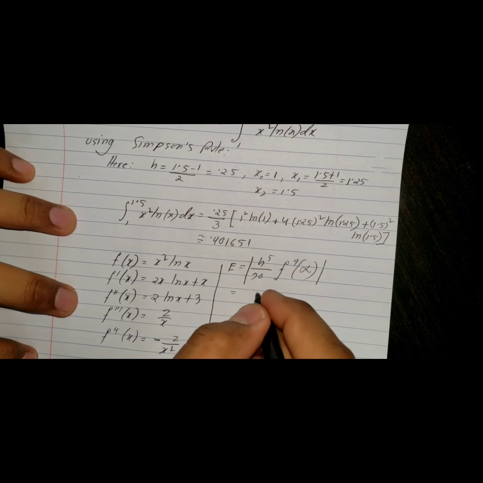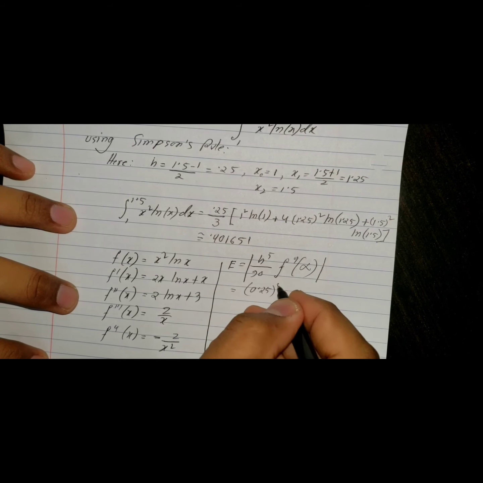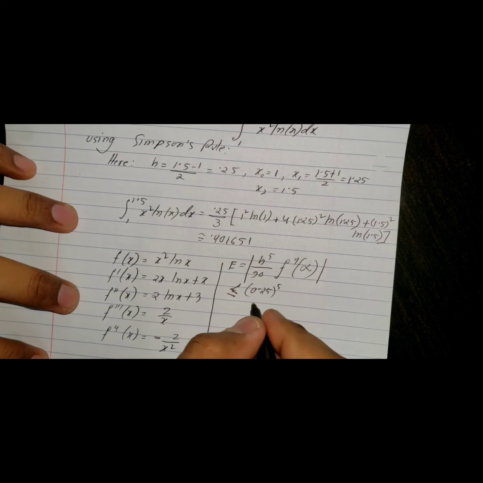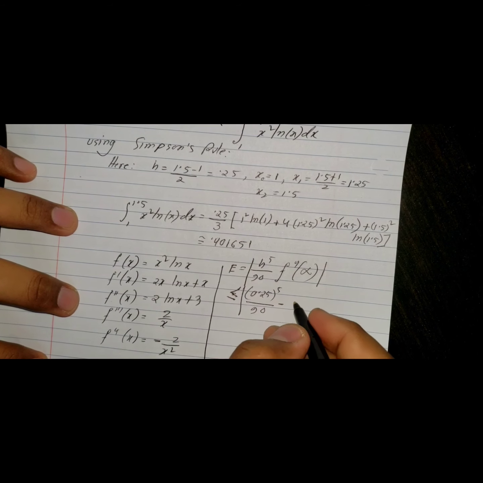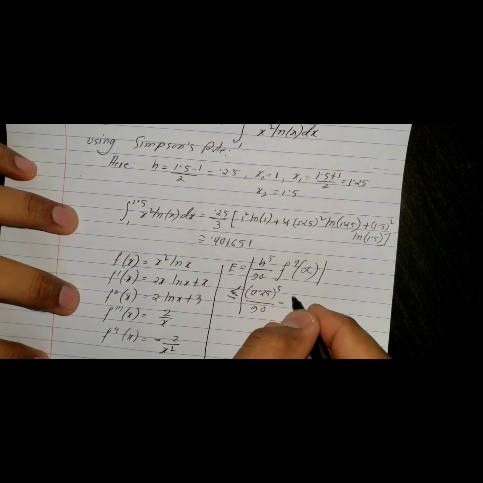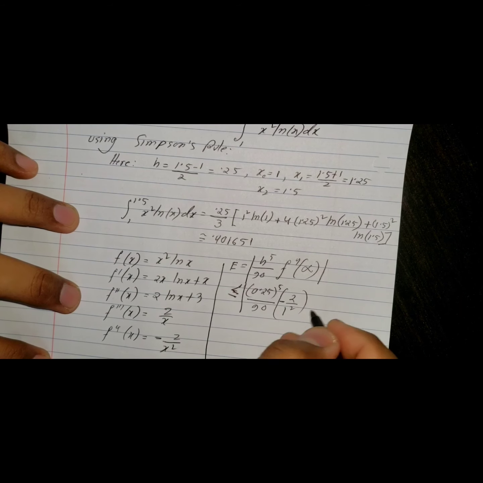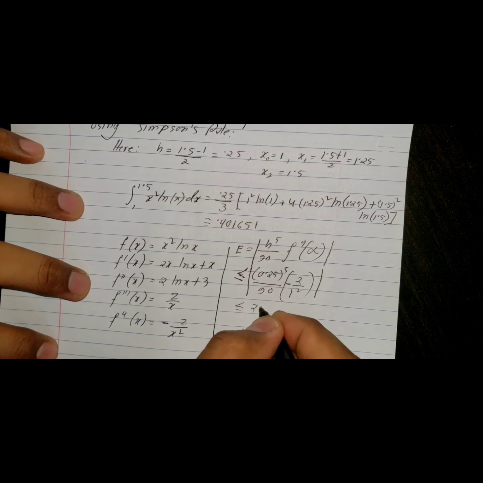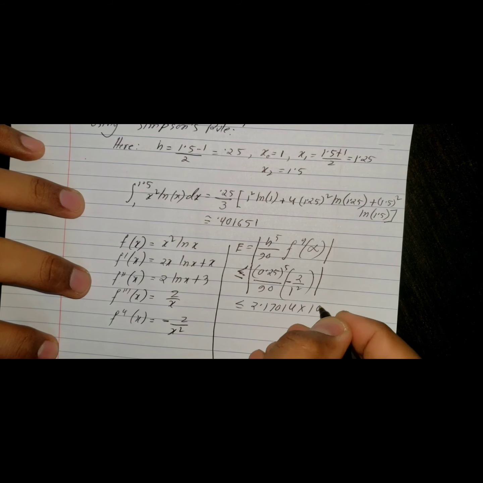Now if you plug in there, that gives you 0.25 to the power 5 by 90 times the maximum of the absolute value of minus 2 by x squared, and that gives you 2.17014 times 10 to the power negative 5.